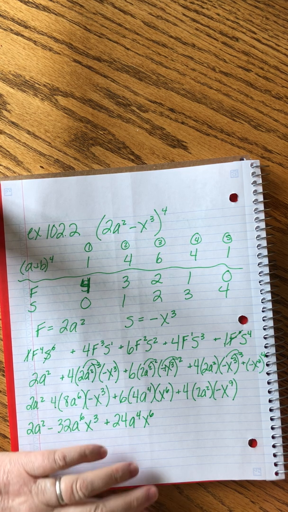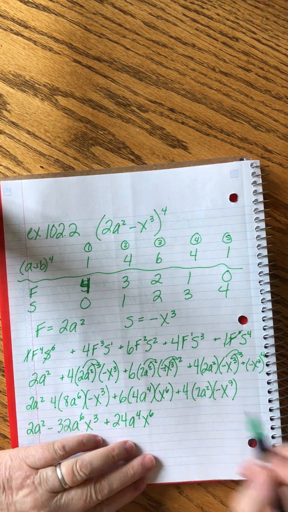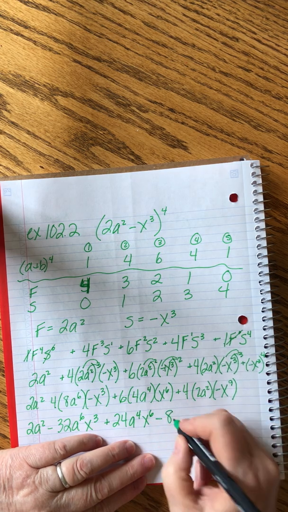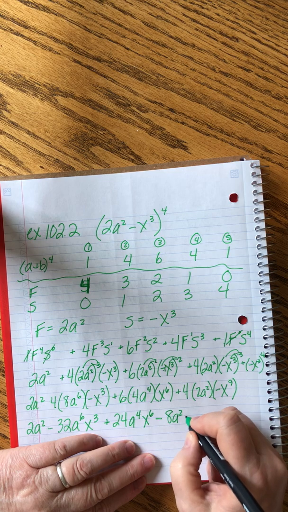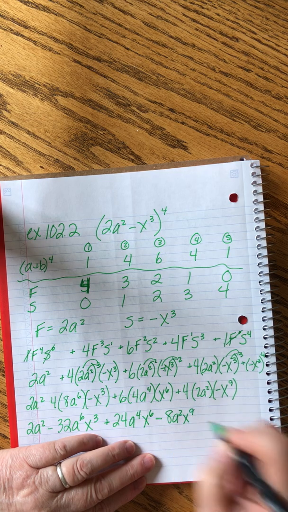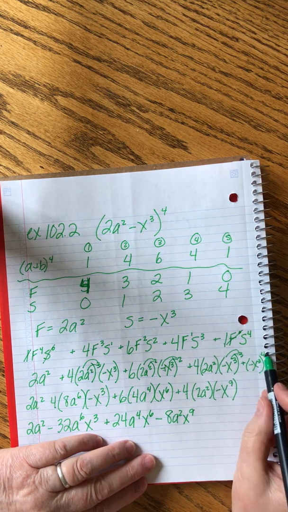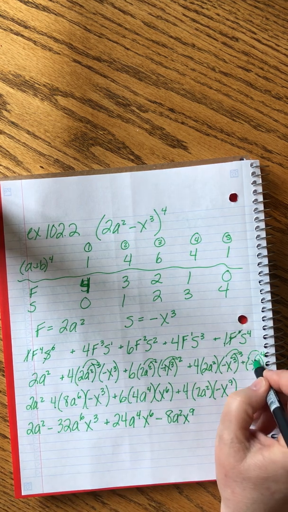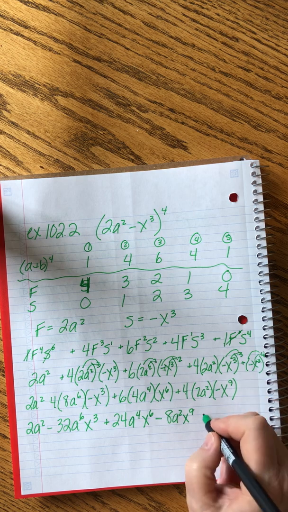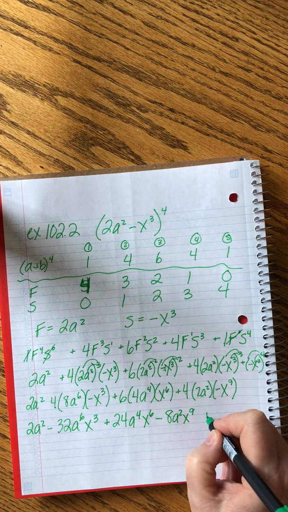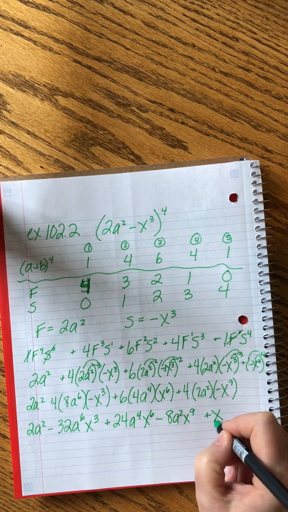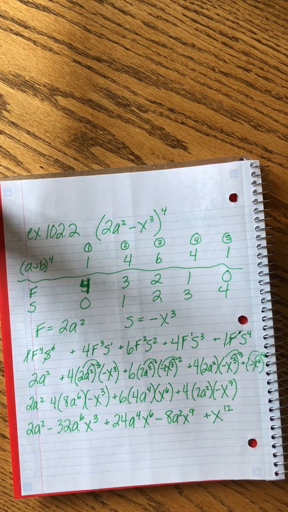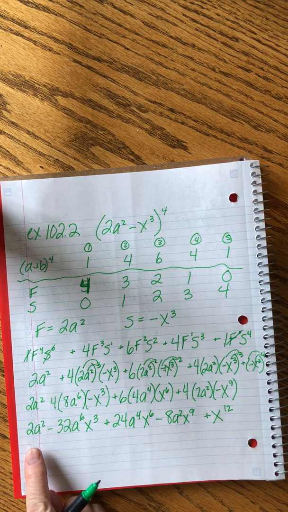And so that becomes, let's see, 4 and 2 are our numbers, plus we have a minus sign, so that's minus 8a squared x to the 9th. And then our last one, we're raising it to the 4th power. So our minus is going to go plus, and that's going to become plus x to the 12th. This is our answer. Let me double check it.